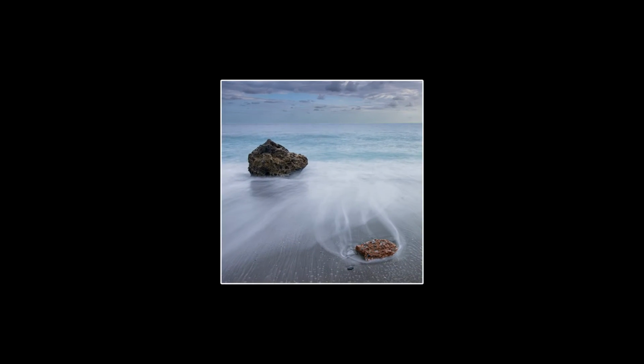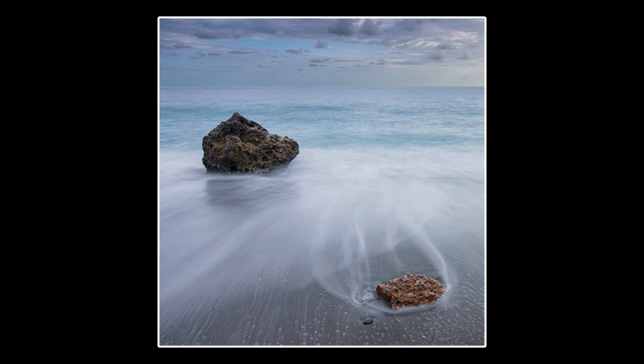Zooming in here on the detail, it's worth noting that each of these had an exposure time of around half a second just to capture the leading lines as the water retreated.